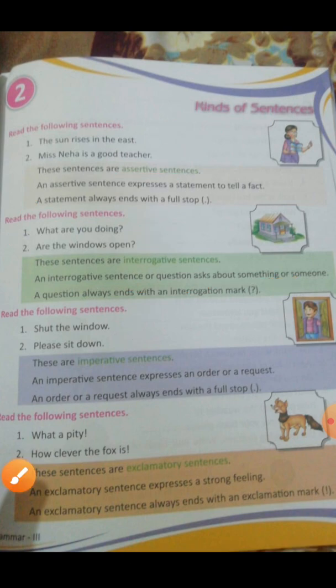So students, it is sufficient for today. In next class I will start your book exercise of lesson number 2. Your today's homework is to complete your test and read this chapter again.